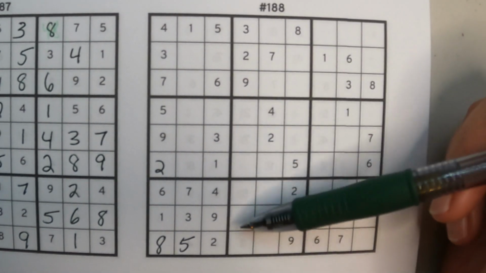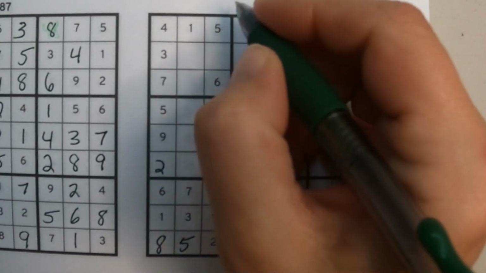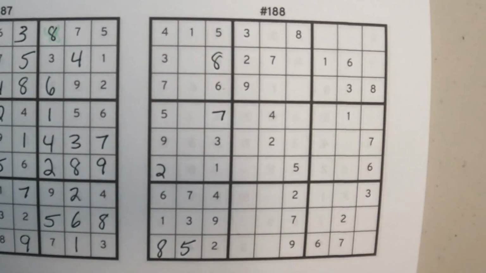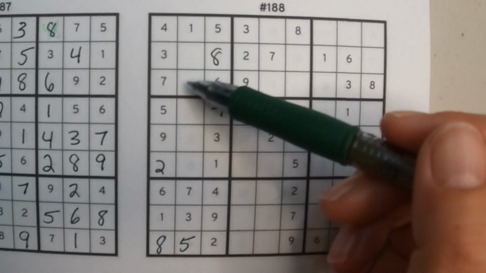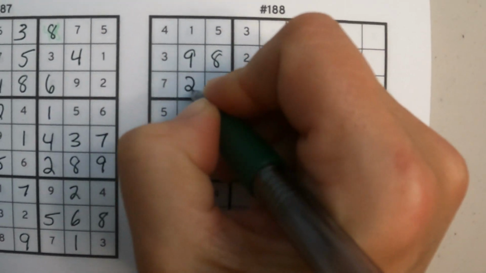For this column, we've got 1, 2, 3, 4, 5, 6. We're missing 7 and 8. We've got a 7 here, so 8, 7. For this box now, we're missing 2 and 9. We've got a 2 here, so 9, 2.